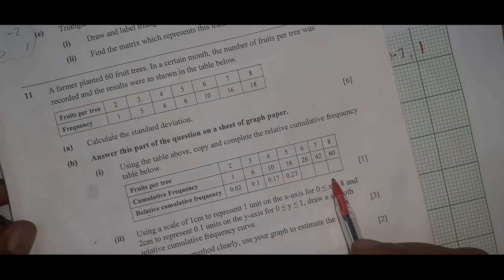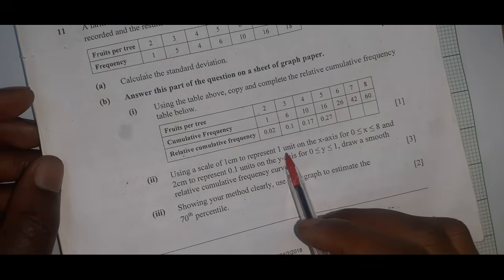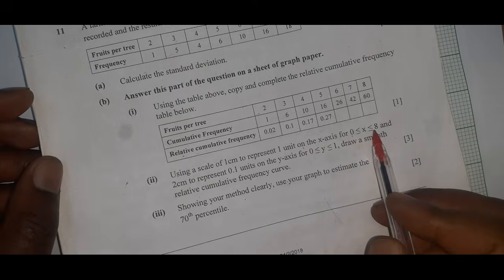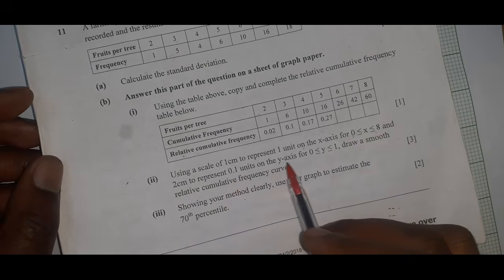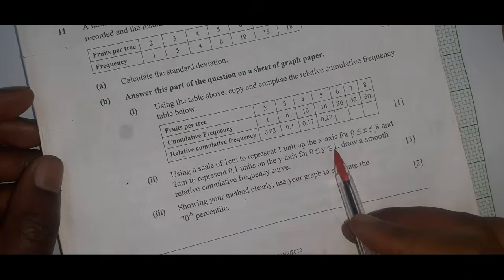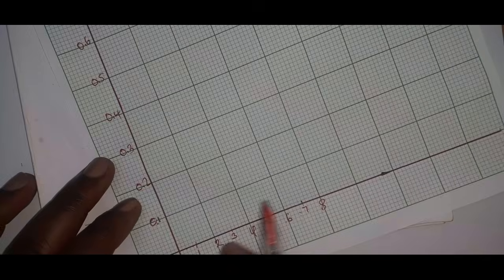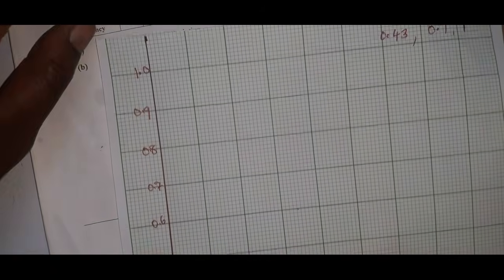Okay, so here we're told, using a scale of 1 centimeter to represent 1 unit on the x-axis from 0 up to 8, and 2 centimeters to represent 0.1 unit on the y-axis from 0 up to 1, draw a smooth curve. So this is what we are supposed to do, like I have done it here. Then we go up like this.